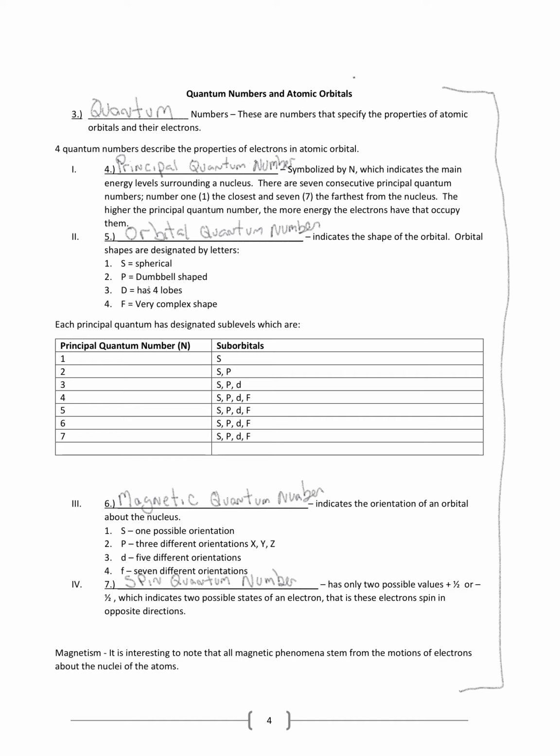So the quantum numbers describe the properties of electrons in atomic orbitals. So you have the principal quantum number, right? That's symbolized by N, which indicates the main energy levels surrounding a nucleus. There are 7 consecutive principal quantum numbers, from number 1, which is the closest to the nucleus, to 7, which is the furthest away from the nucleus. The higher the principal quantum number, the more energy the electrons that occupy them have.